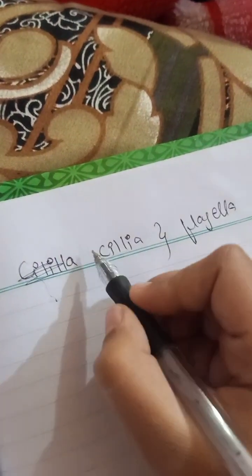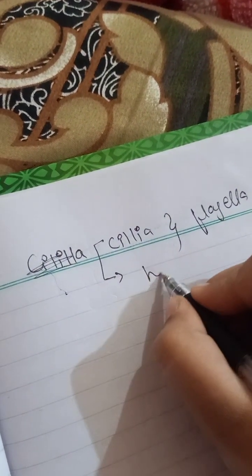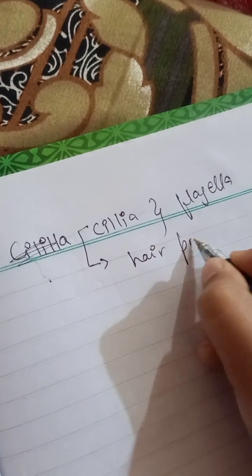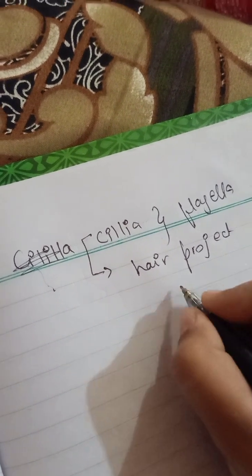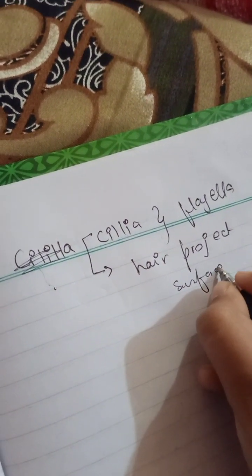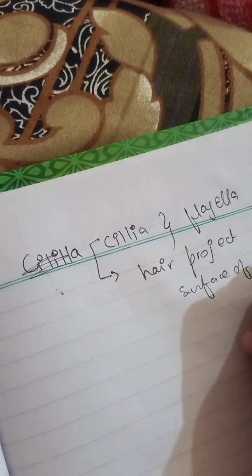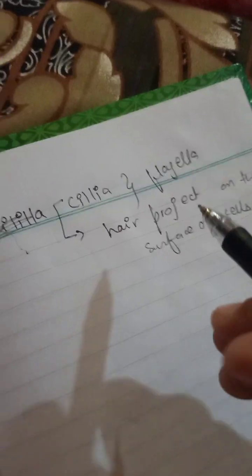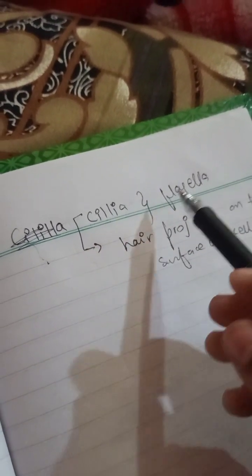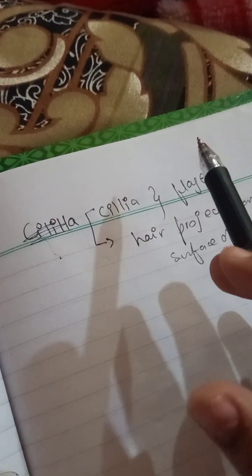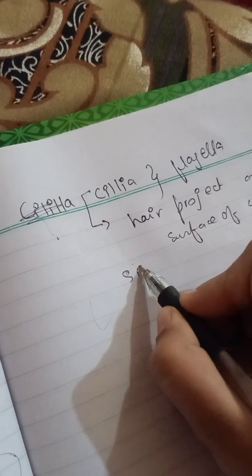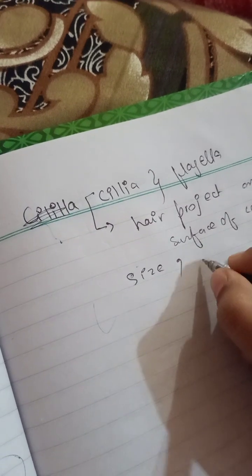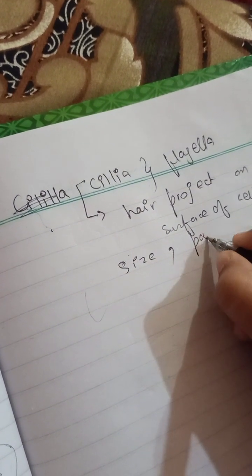Cilia and flagella are basically hair projections on the surface of a cell. The internal structure of both cilia and flagella is similar, but they may be different in size, number, or pattern of movement.